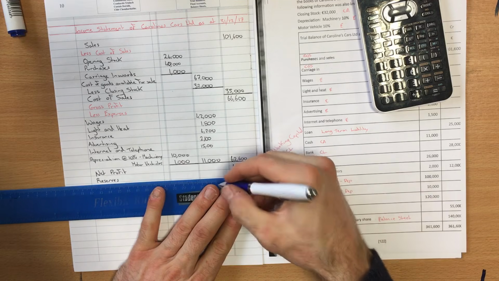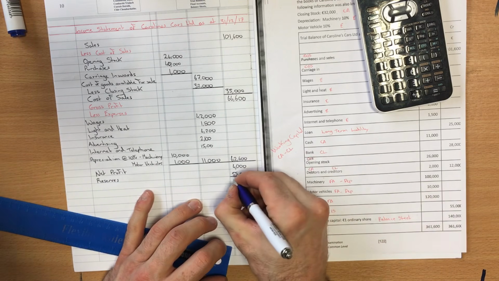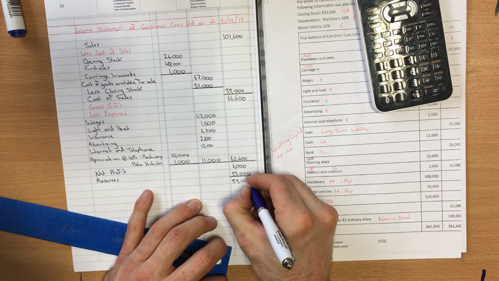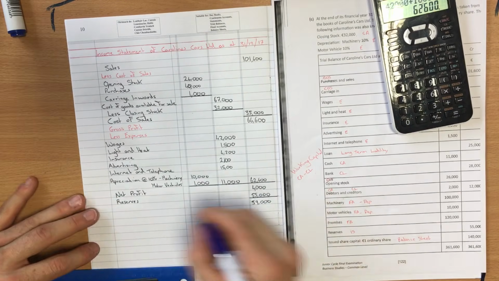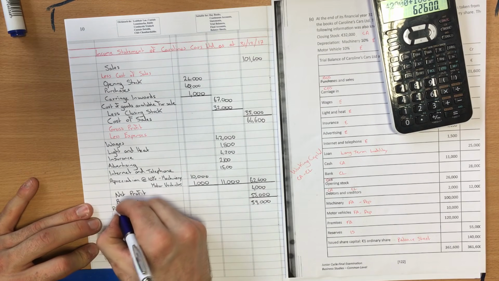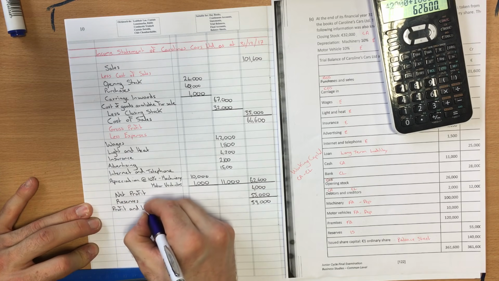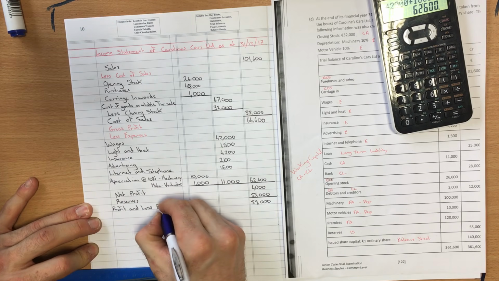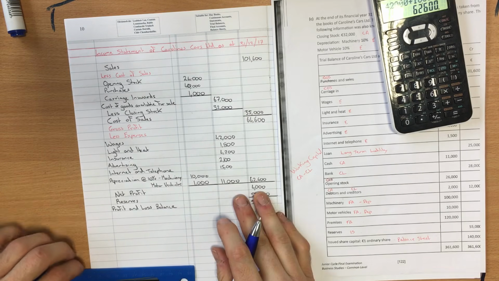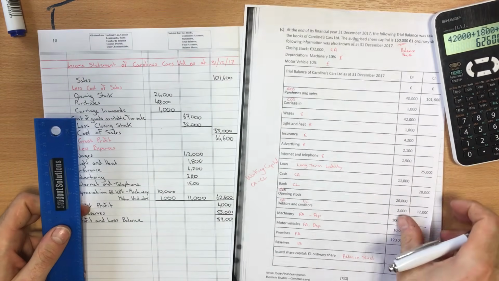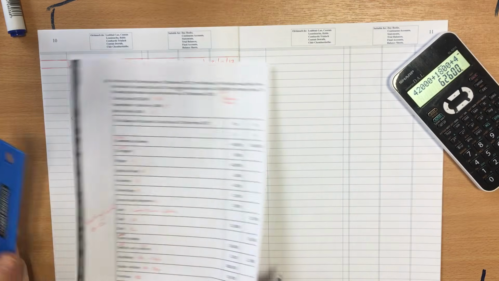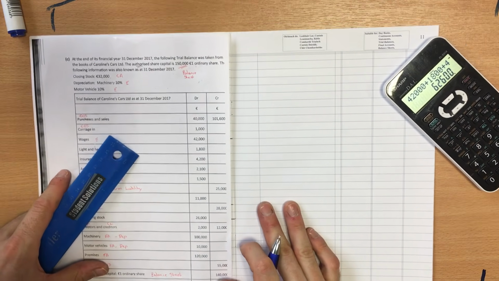So we add those together. We get 59,000, and this is known as our profit and loss balance.